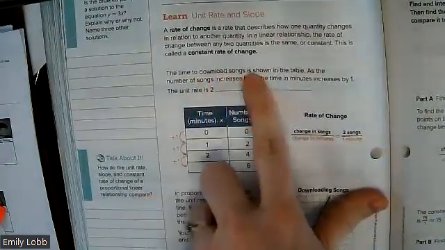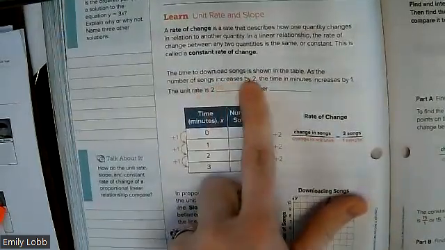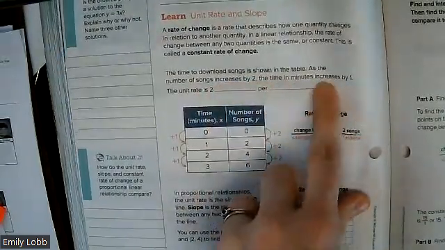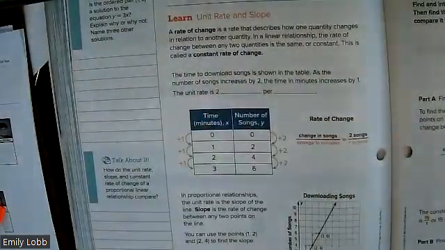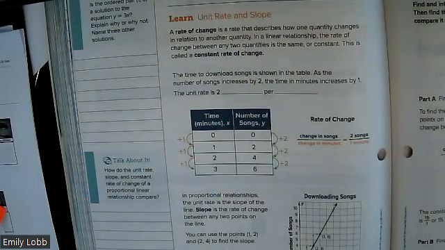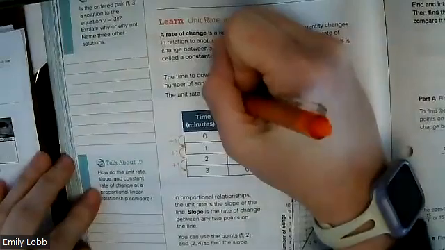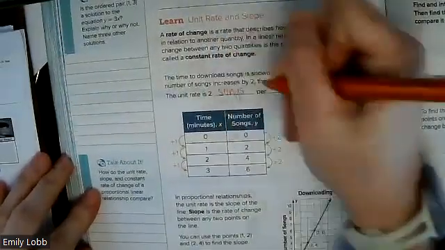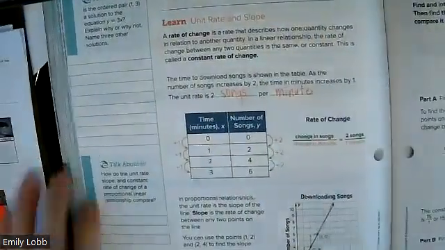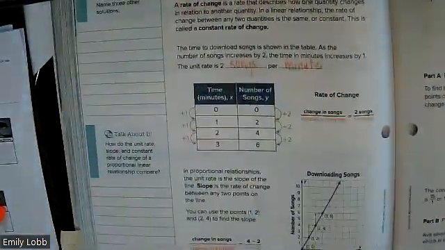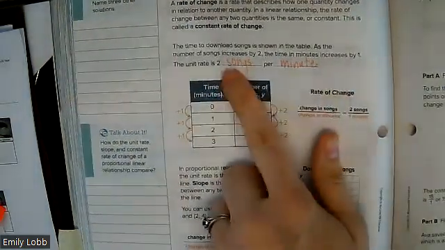All right, so the time to download songs is shown in the table. As the number of songs increases by 2, the time in minutes increases by 1. So the unit rate is 2 songs per minute. This is 176. So the unit rate is that constant rate of change. For every minute, it goes up 2 songs.